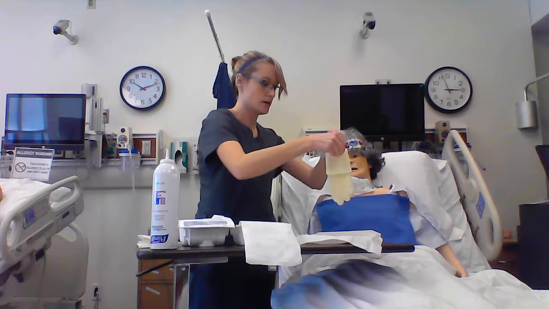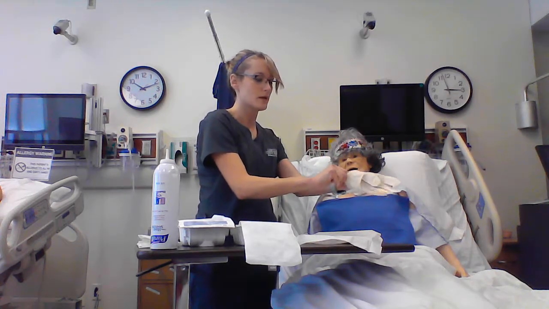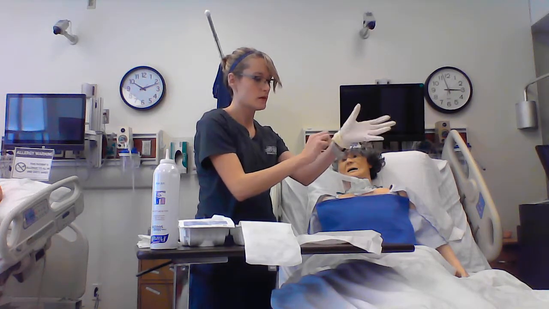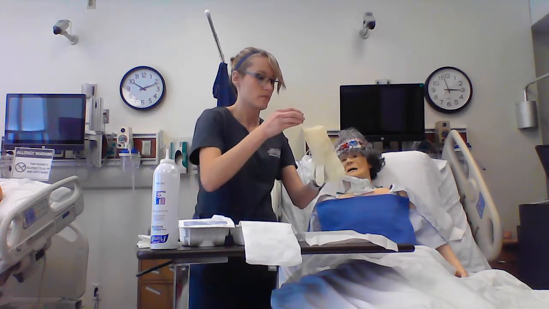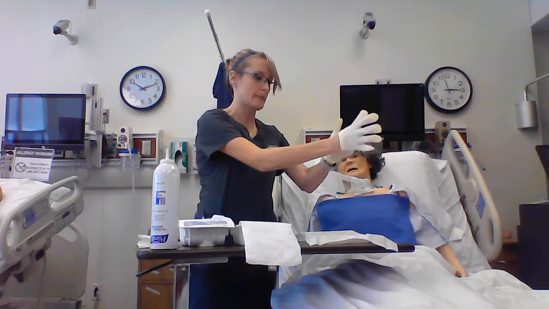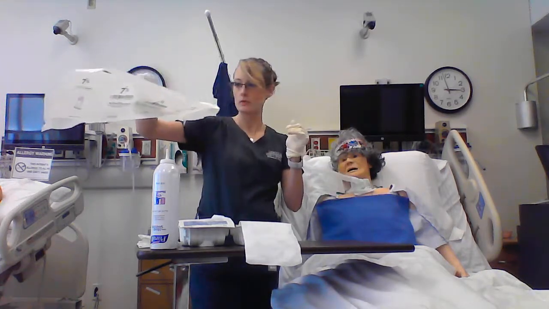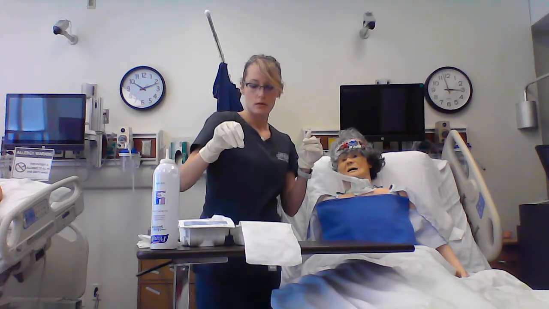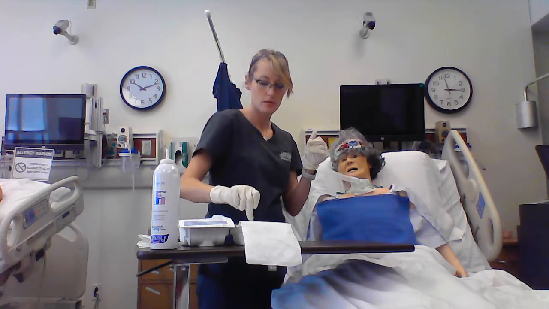So you want to don your non-dominant hand first. Excuse my language there. And then don your dominant hand. Throw your packaging away. Careful not to contaminate your gloves while you're doing that. Those sterile gloves would be in another package, so I did not contaminate them either.